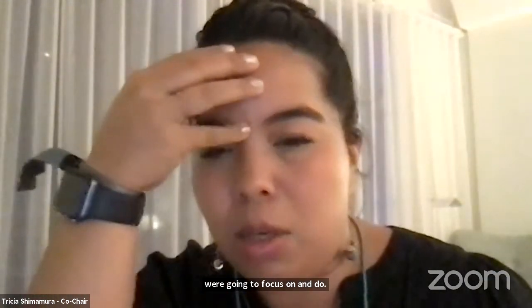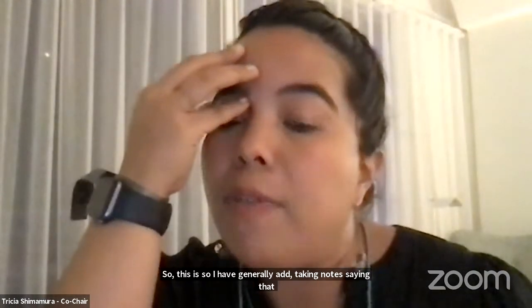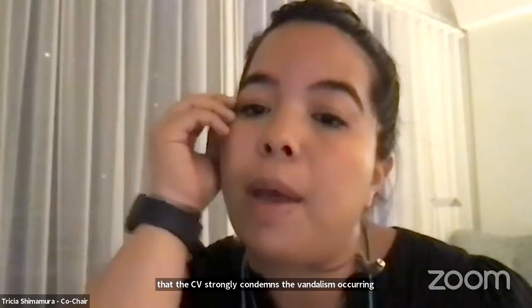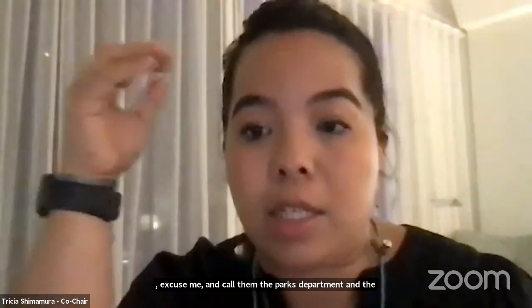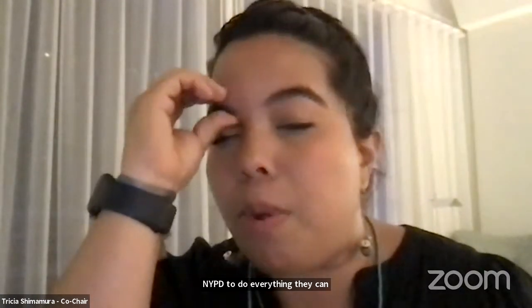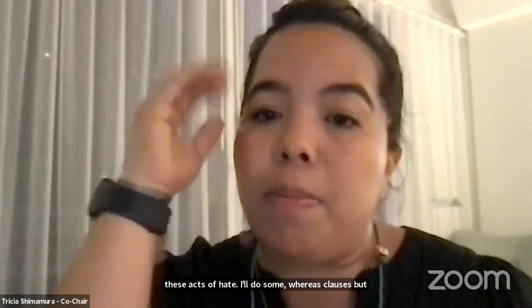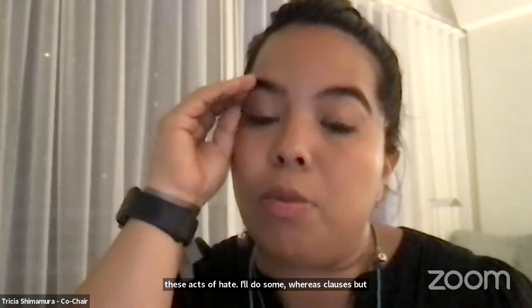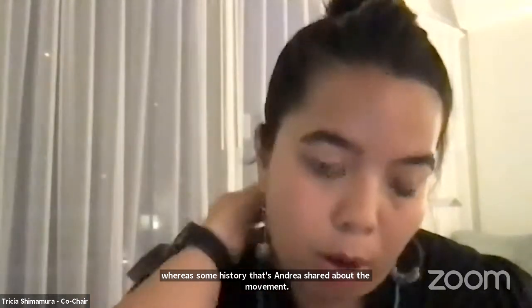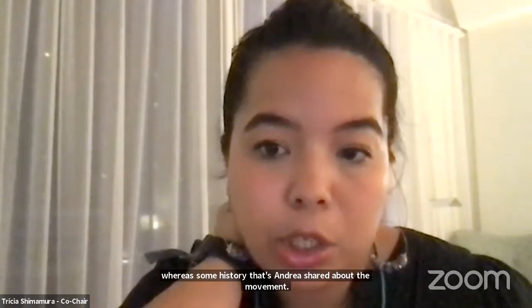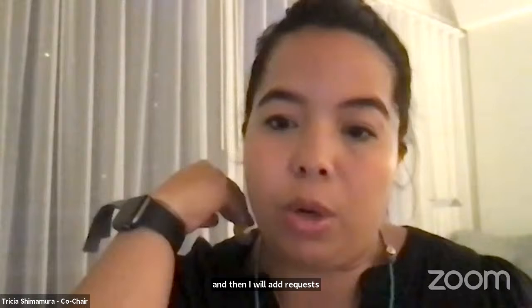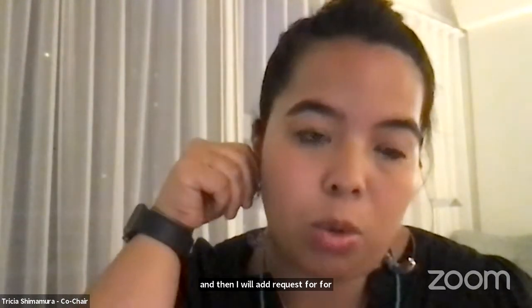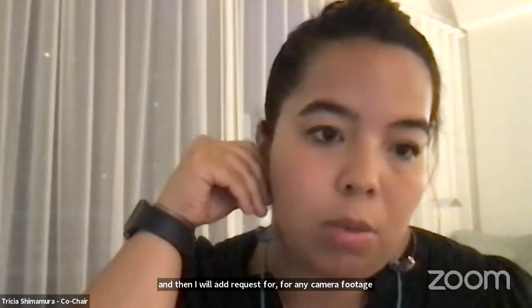I have generally taken notes saying that the CB8 strongly condemns the vandalism occurring in Carl Schurz Park at the UES BLM memorial and vigil, and calls on the Parks Department and the NYPD to do everything they can to stop these acts of hate. I'll do some whereas clauses, but whereas some history that Sandrea shared about the movement, whereas that this has come up before, whereas that this is a public health concern, and then I will add a request for any camera footage or other information to be shared with the public.